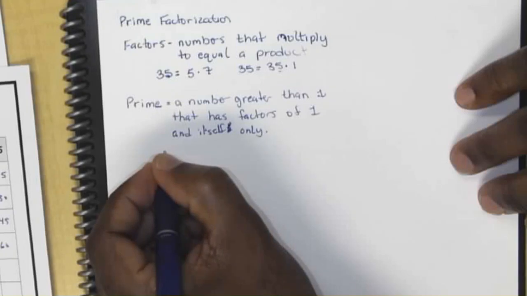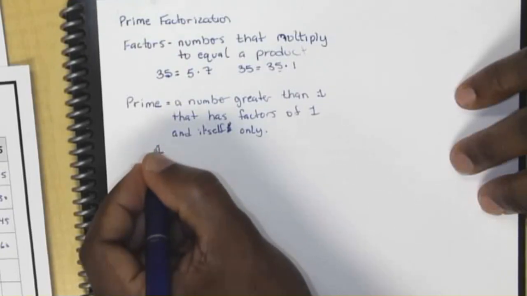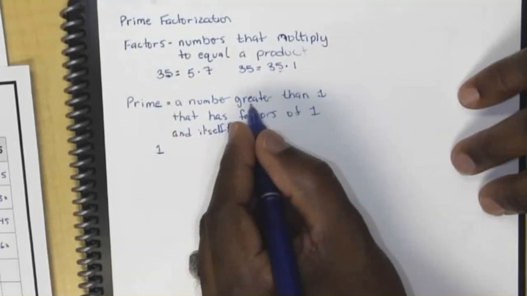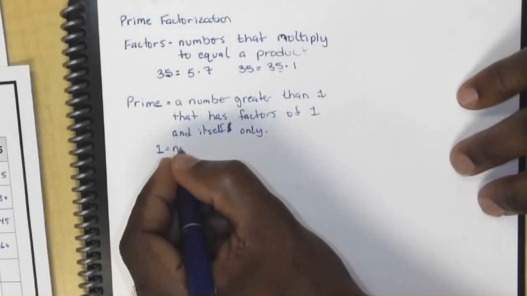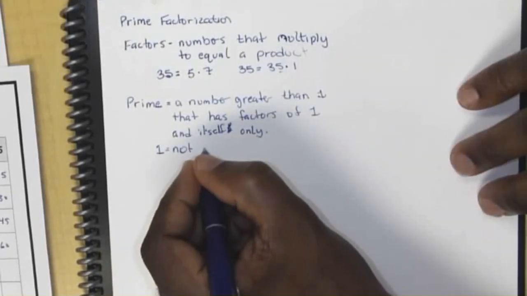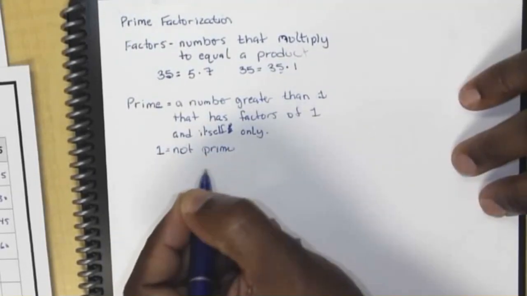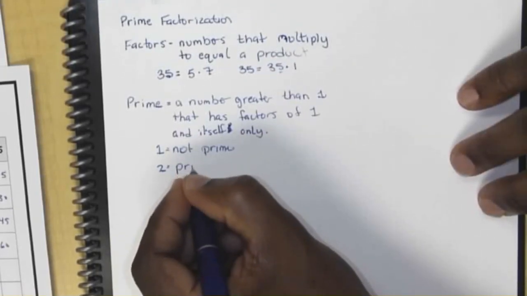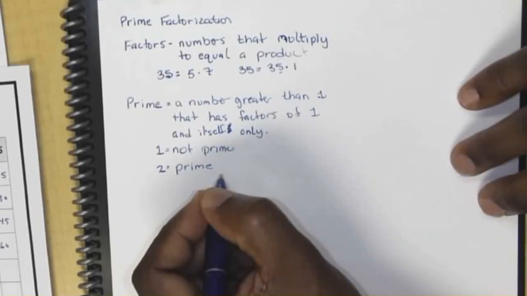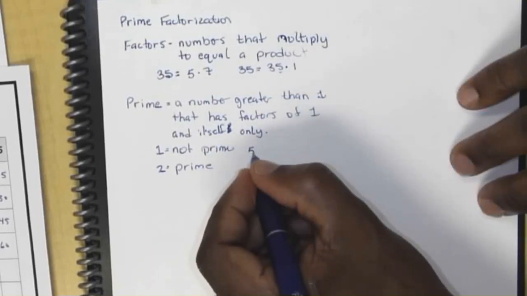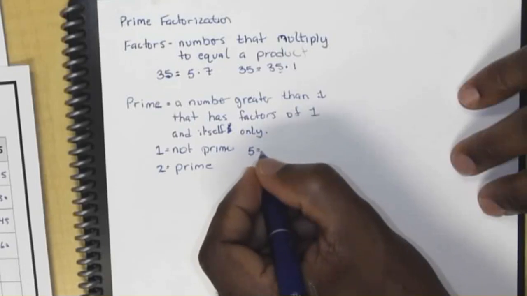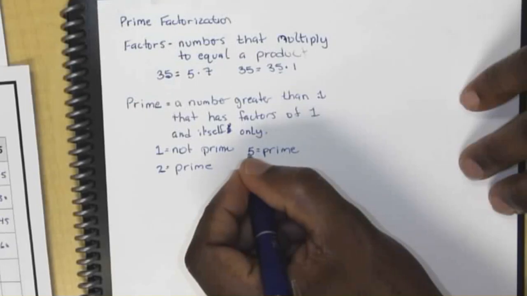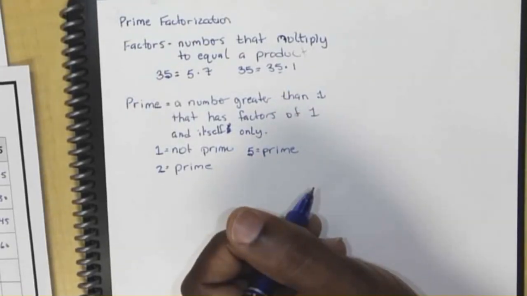A number other than 1. Let me see this. Is 1 prime? Yes. What did it say? No. All right. 1 is a unit, so it's not prime. All right. What about 2? Yes. 2 is prime, because the only way you can get 2 is what? 1 and itself. All right. The number 5 is what? It's prime. Yep. And the only thing that can give you 5 is 1 times 5, right?